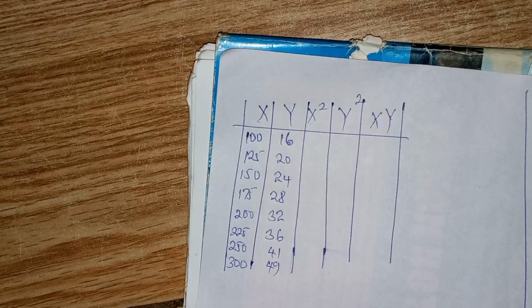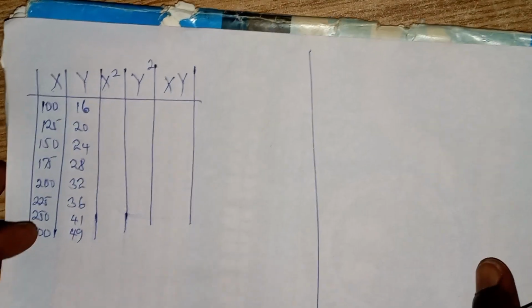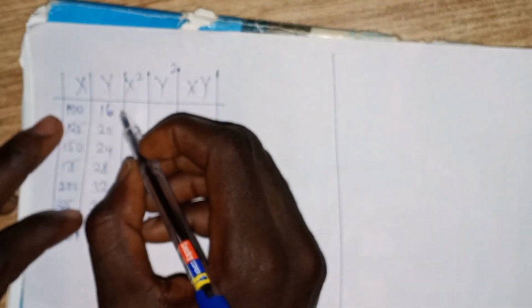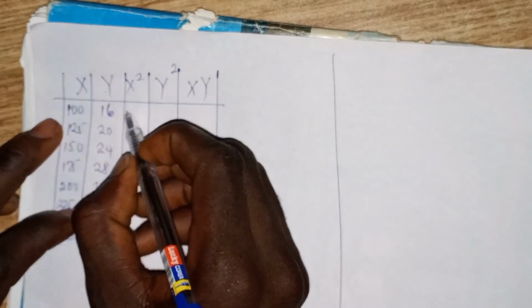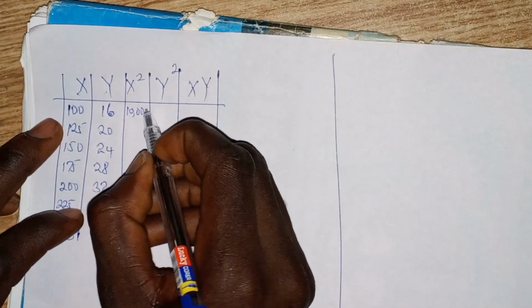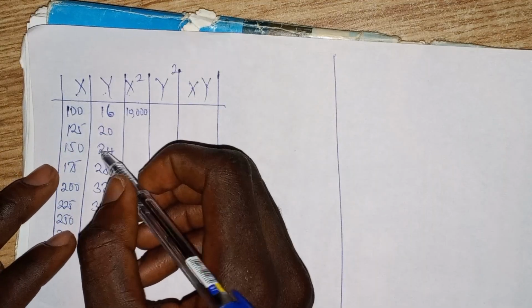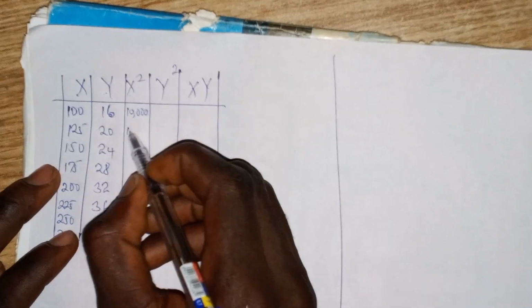Now we have x, we have y. Then how do we get x squared? Just square this. 100 squared is 10,000, right? And then squaring 125 gives 15,625 using a calculator.